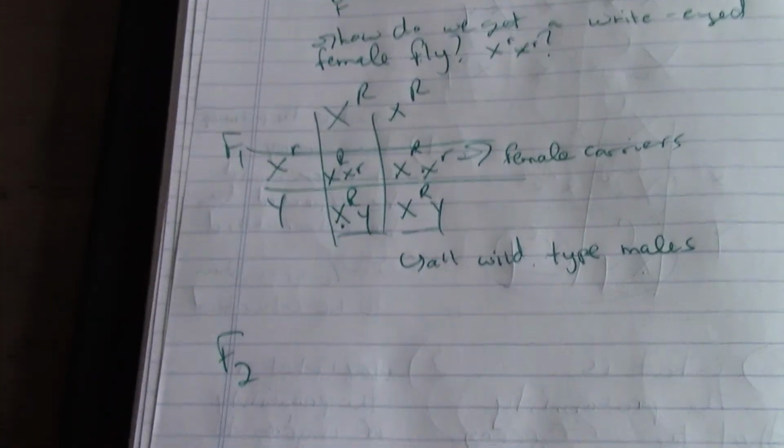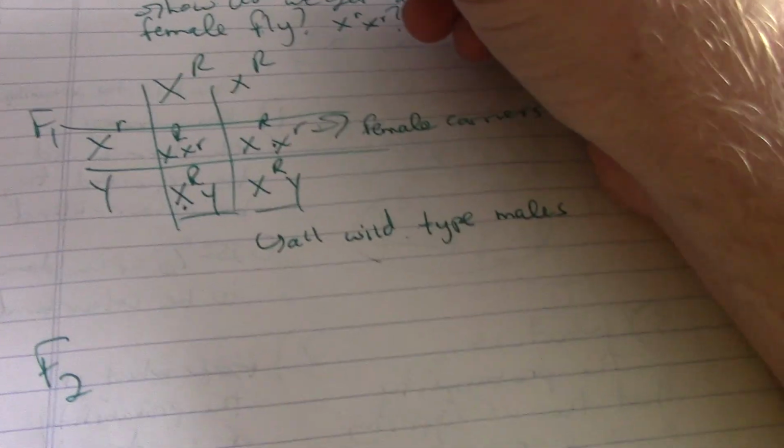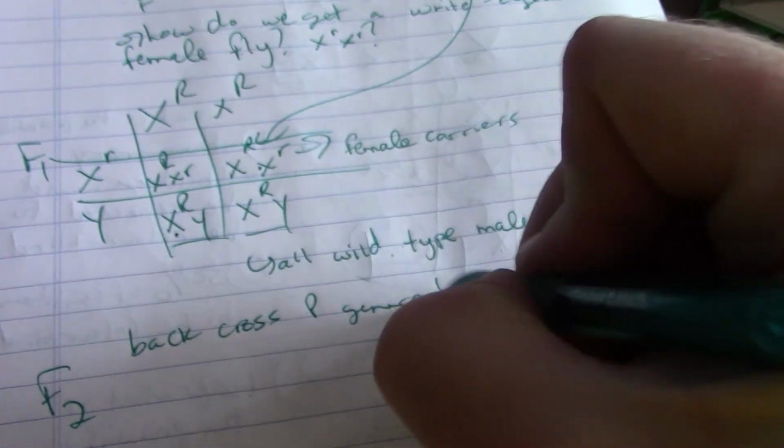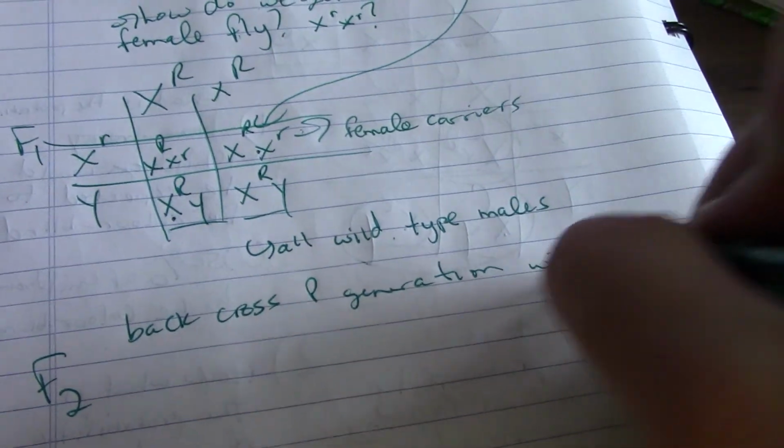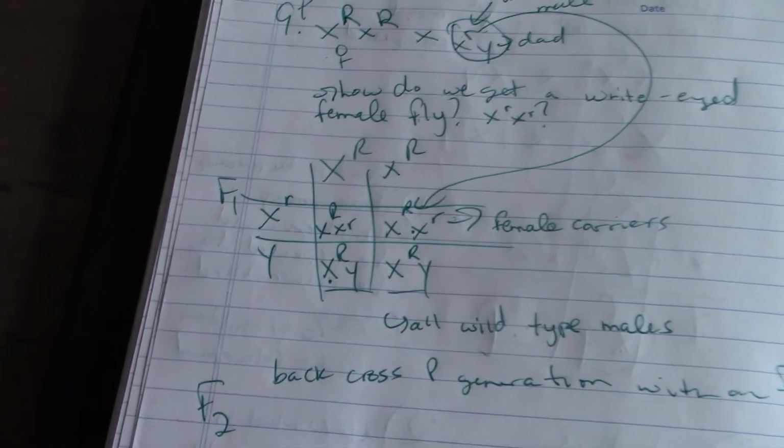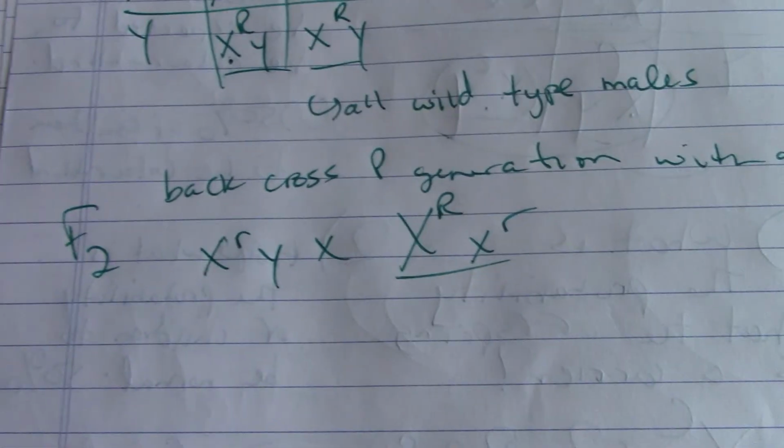So this is kind of gross, but what we'll do is we'll actually take dad and cross him with his female offspring. So you're going to back cross a P generation with an F1, right? So you got to be, Mendel is a puzzle, and you got to start to put it together. So we're going to take a P generation male, and we're going to back cross it with his offspring, and it has to be a female carrier.